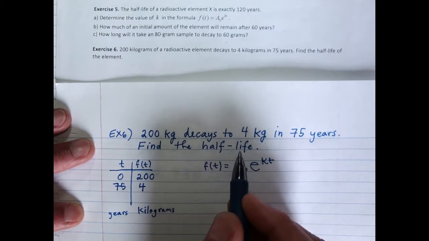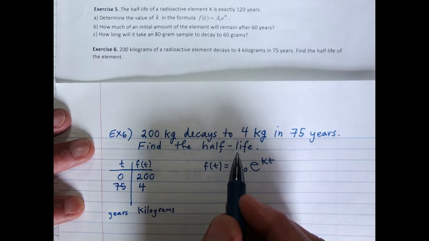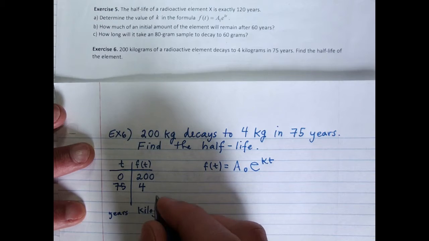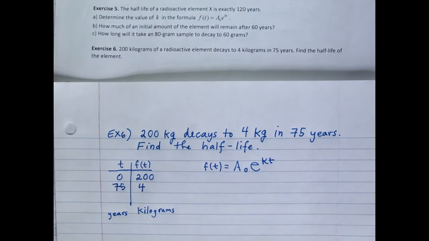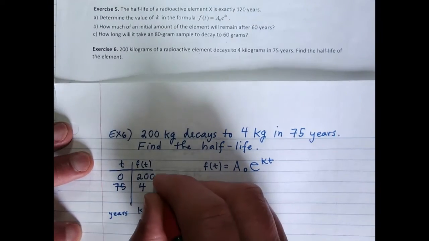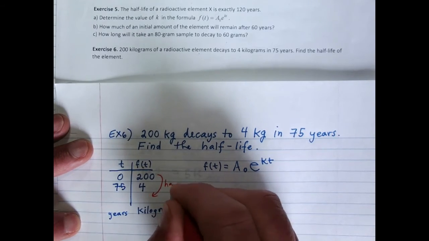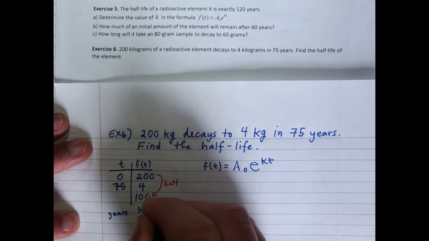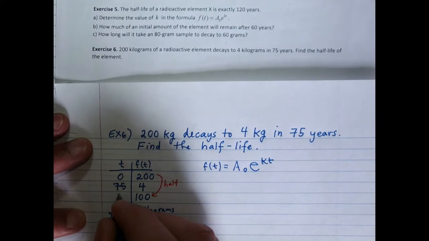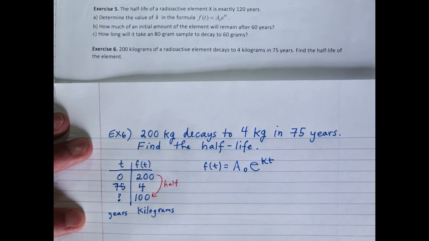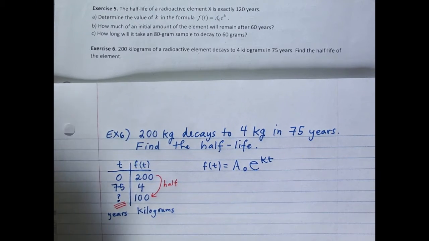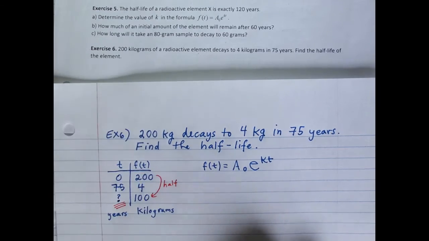We want to find the half-life. Well, the half-life would be how long it takes for half of the original amount to decay, right? So half of 200 kilograms is 100. It's really this value of t that we're trying to figure out here. We'd like to know at what time is only 100 kilograms remaining.